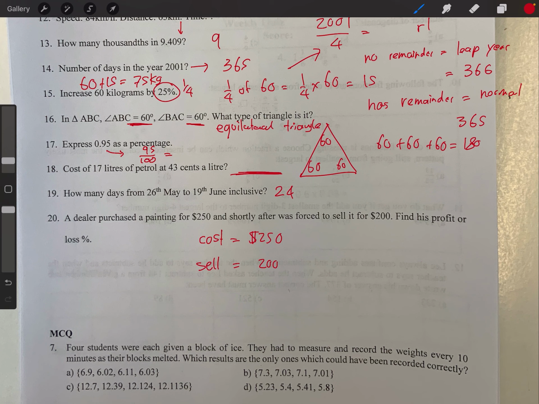To find the profit, we get the sale price, take away the cost price. Sale price is 200, take away the 250, and that gives you a negative 50. Because it's a negative number, we have a loss.